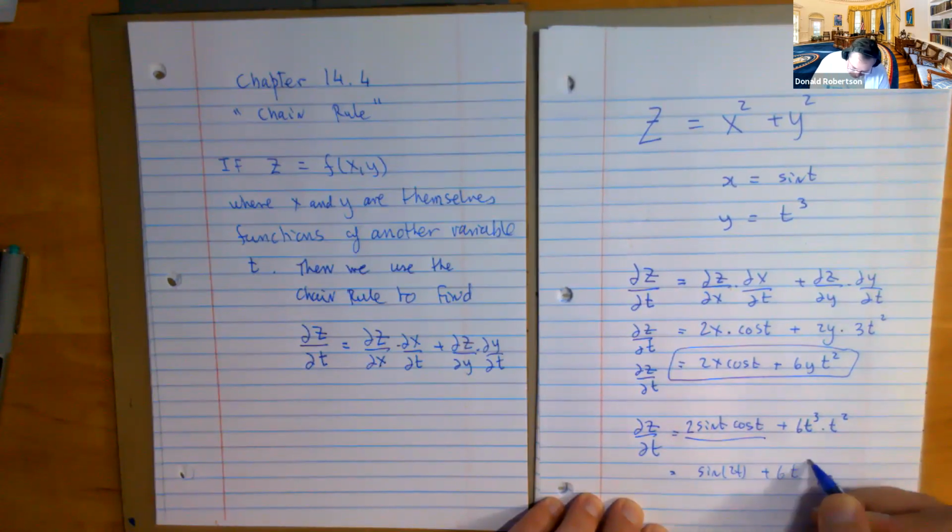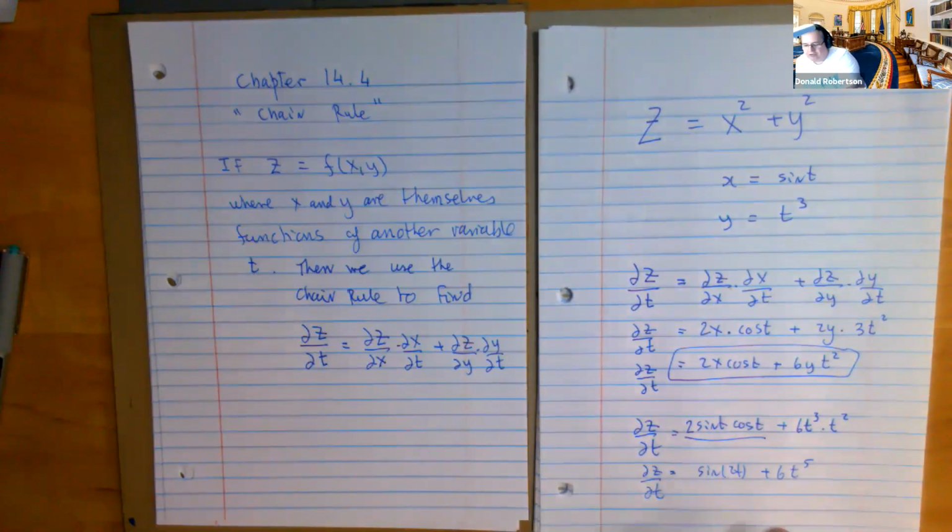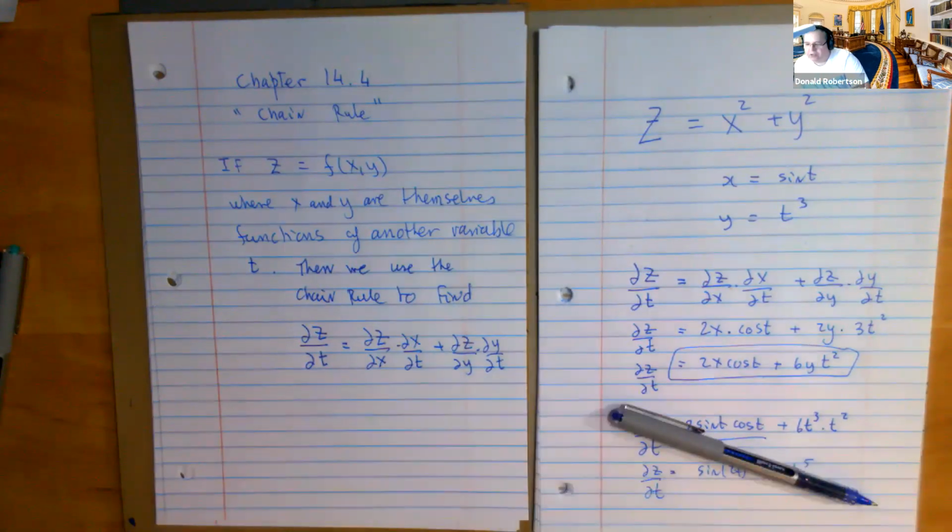For the purest math people amongst us, doesn't that look like a much more useful version of the derivative? If you want to know what the derivative of z with respect to t is, don't you really want the answer in terms of t? It makes more sense. But you don't need to worry about that, because the homework WebAssign is quite happy if you just leave it as a mixture of x's, y's and t's.